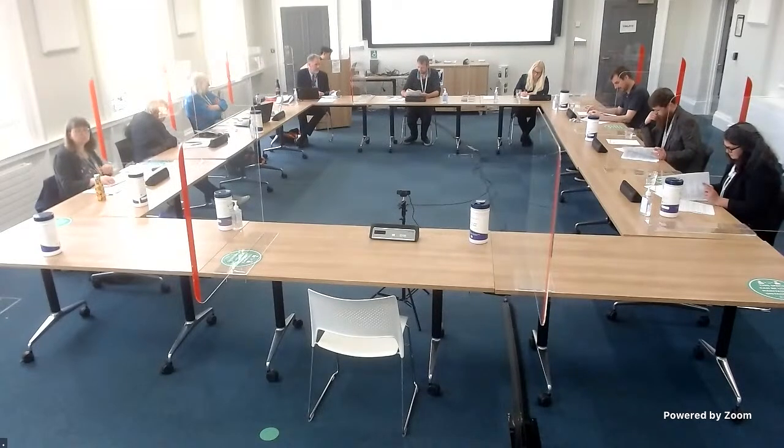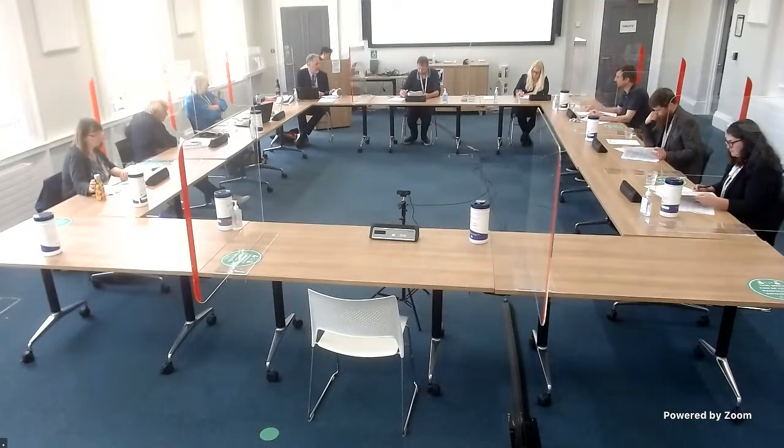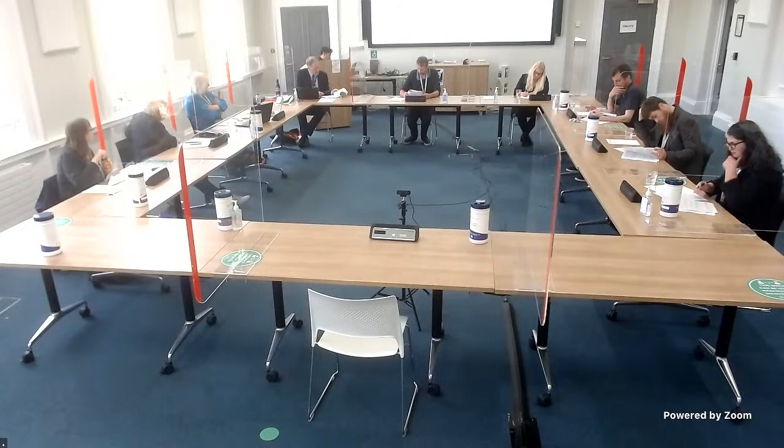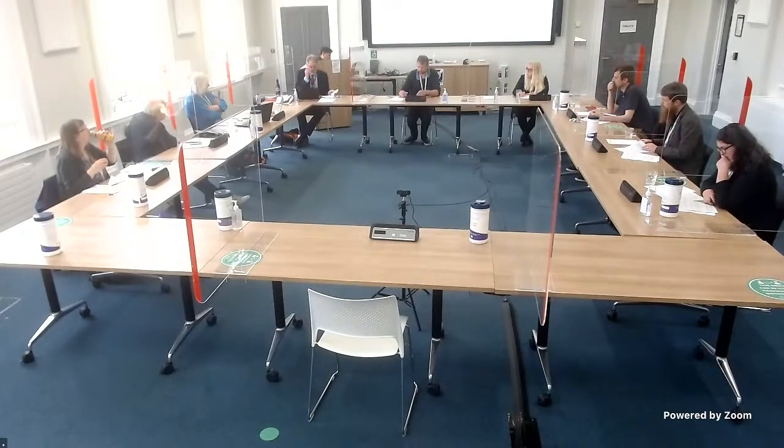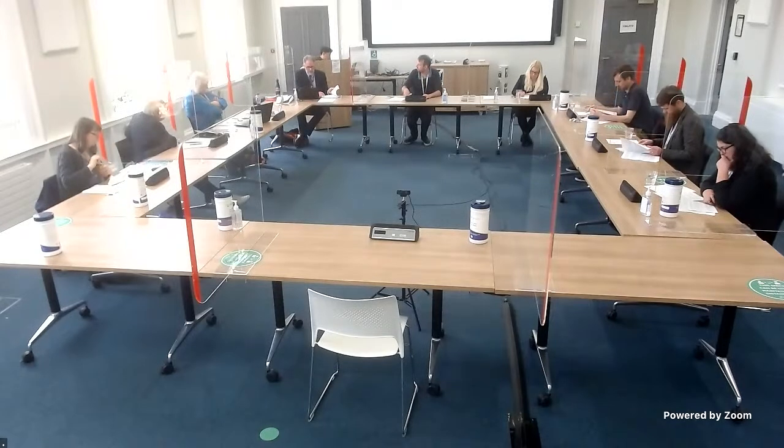Okay, so there's more than one letter from a couple of people. And some of them raise concerns, largely the neighbour at 19A in respect of the trees near their boundary, side-facing windows, car parking levels, that sort of thing.